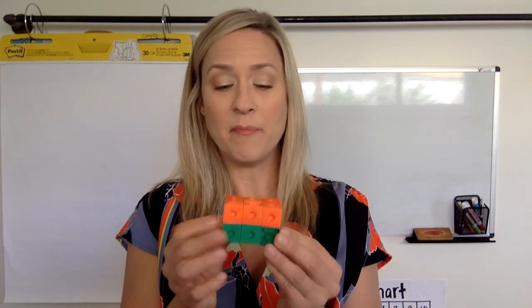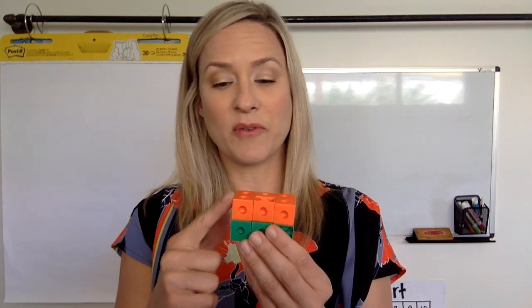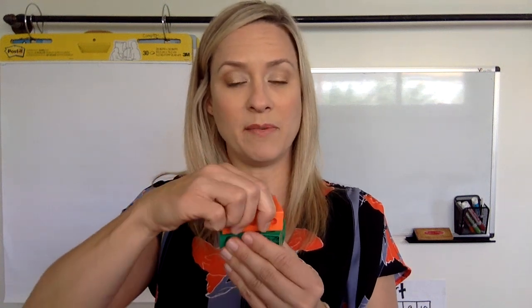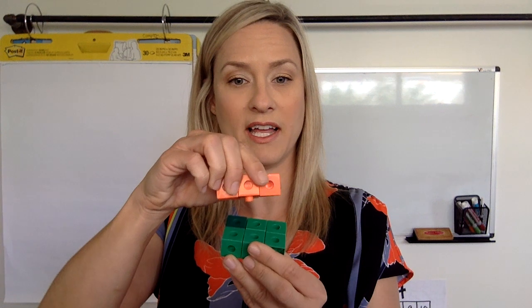Maybe some of you even figured out the number of cubes that this was made of by looking at the layers. There was a layer of orange and a layer of green. Maybe some of you knew that there was a layer of 6 green cubes and 6 orange cubes, and together that would be 12 cubic units.